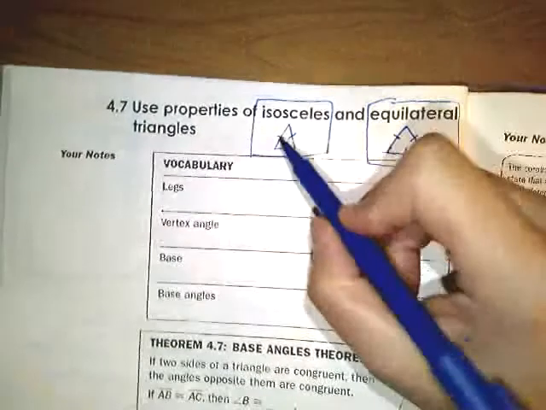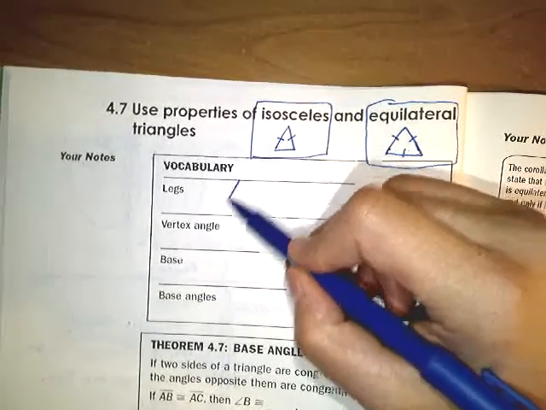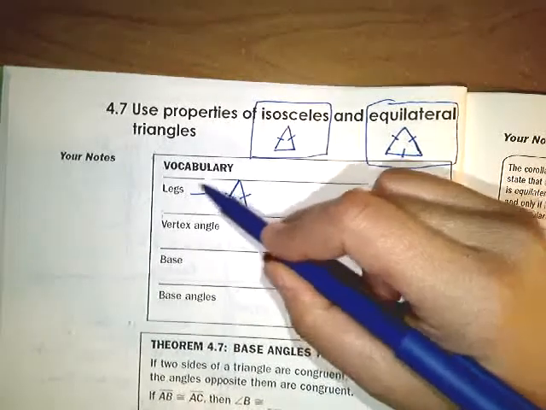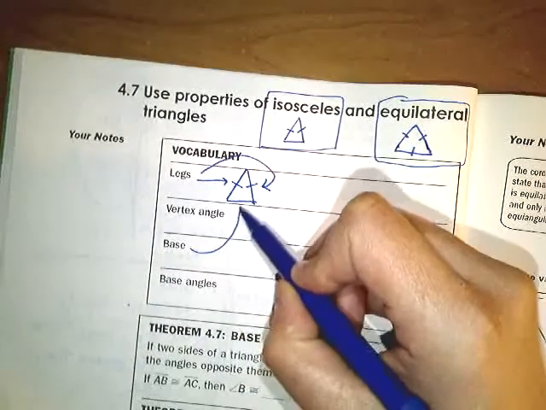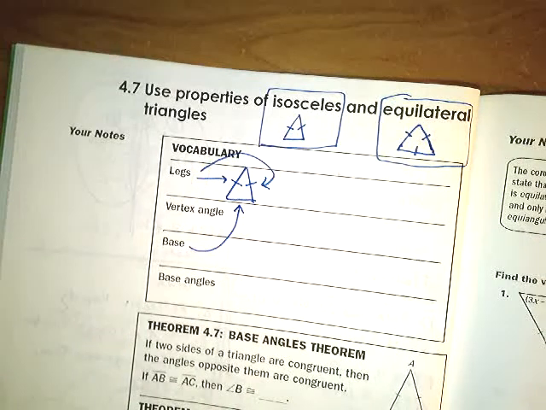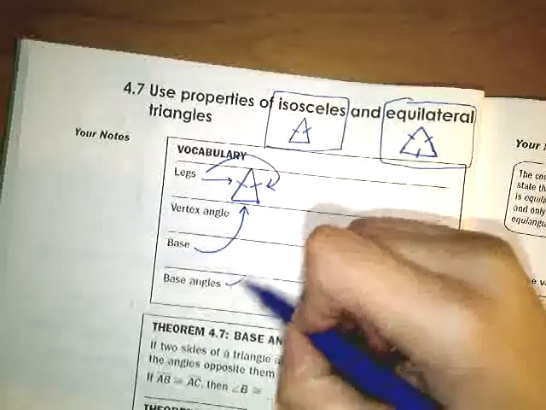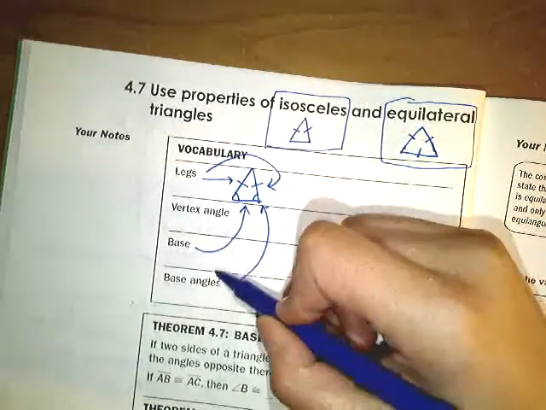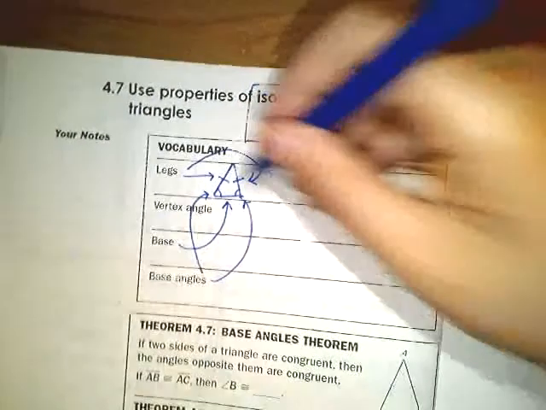Legs are just kind of another word for sides. So in an isosceles triangle, the legs are here and here, and the base is the side of the triangle on the bottom. These are base angles on each side, and they are congruent to one another. And then finally up here, this is called the vertex angle.